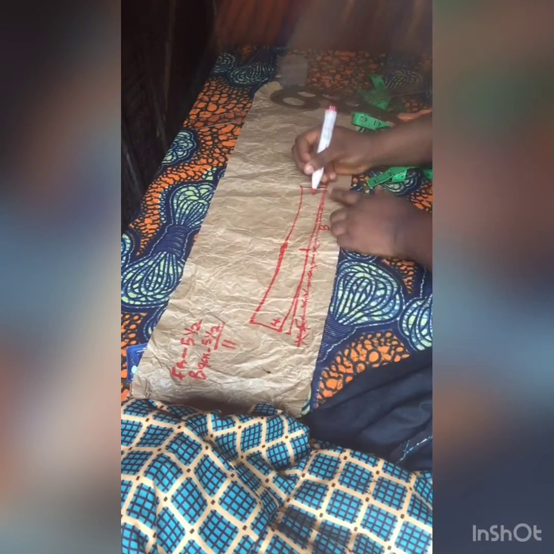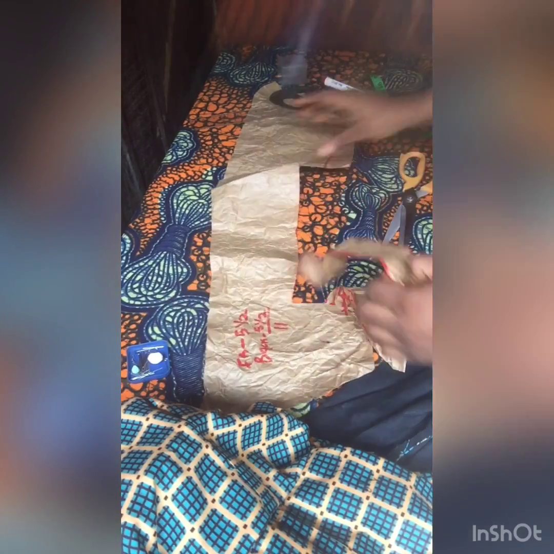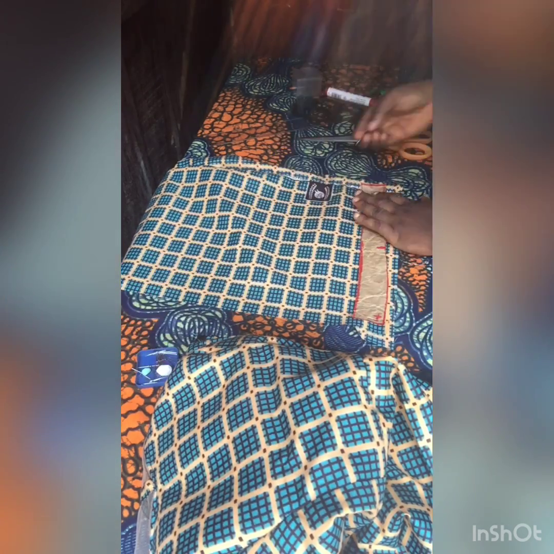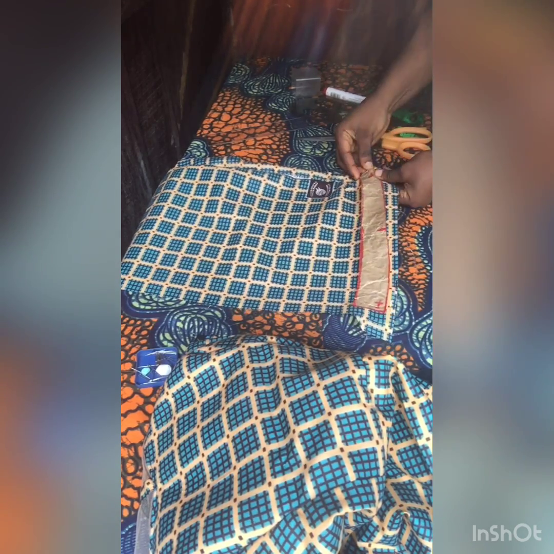I'll just cut this out, and I'm labeling the front and the back. So I'm done cutting this out. I'll be cutting this now on my fabric, and it will be on fold. And remember, I didn't add my stitching allowance. That's the part which I'll be stitching to my neckline.